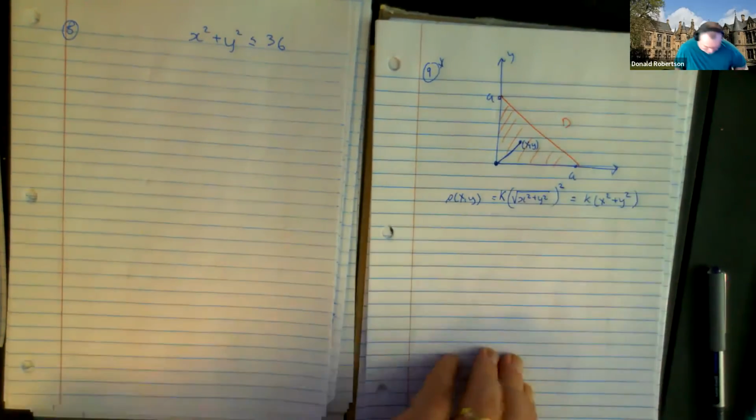So if you imagine this point here as being x, y, then that distance squared. Right, well, the distance from there to there is the square root of x squared plus y squared. And if you square it, you do that. And since it's proportional to it, it's k times x squared plus y squared.